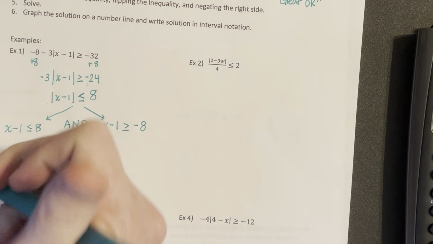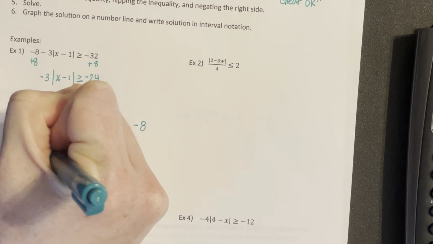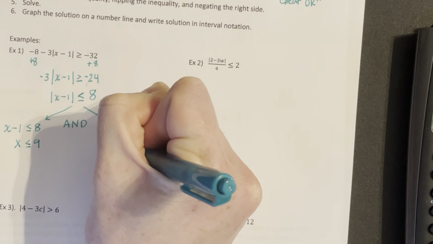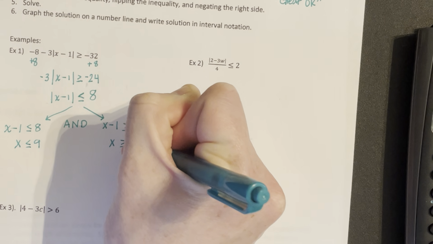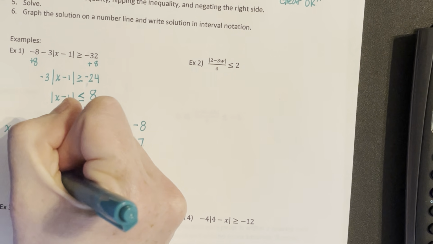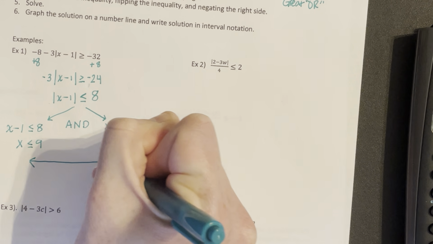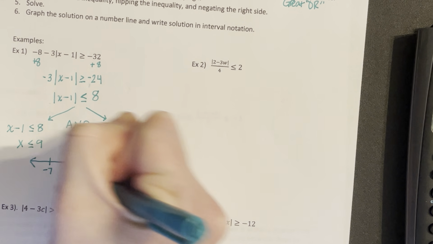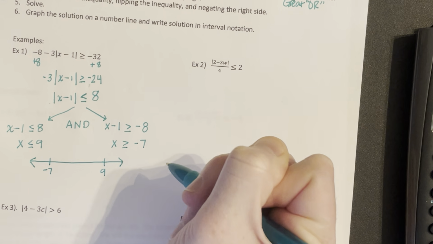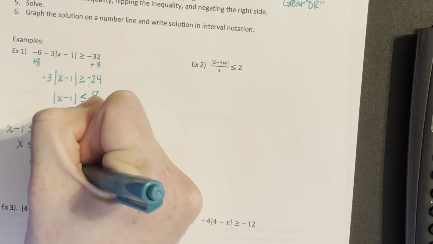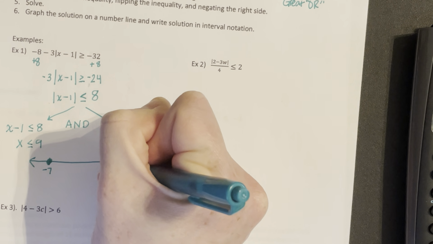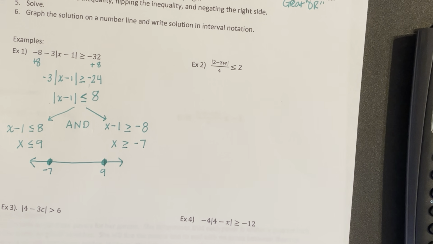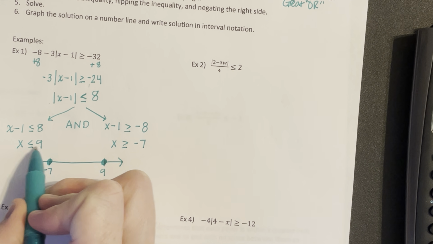So if I solve this, I get x is less than or equal to 9, and then add 1 here, I get greater than or equal to negative 7. On a number line, here's my negative 7 and my 9. We're shading or closing in both of those circles because we have the equal to's. But we want to shade to the left of 9.